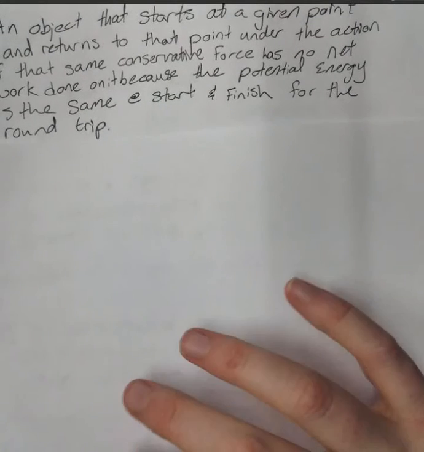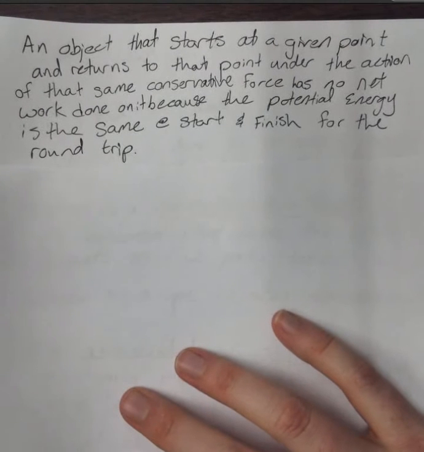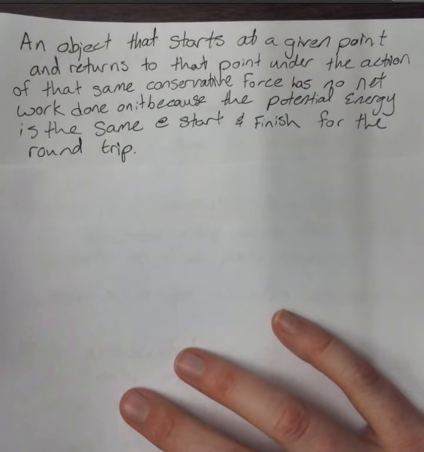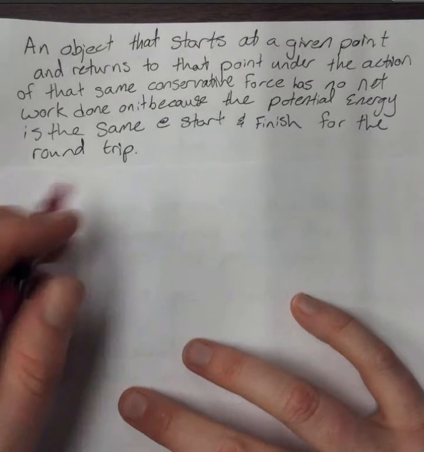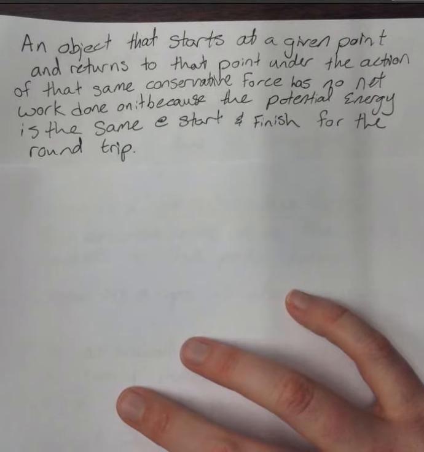This is also a really convenient feature of a conservative force: an object that starts at a given point and returns to that point under the action of the same conservative force has no net work done on it, because the potential energy is the same for the start and the finish of the round trip. It's easiest to explain this with a spring. I had a spring here.